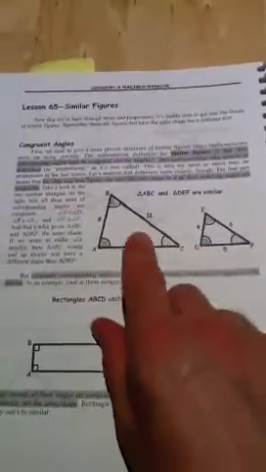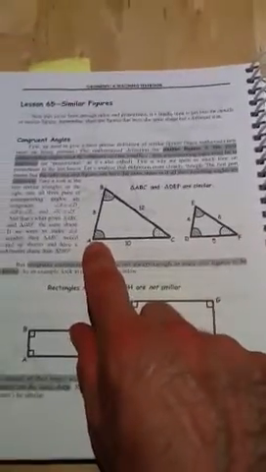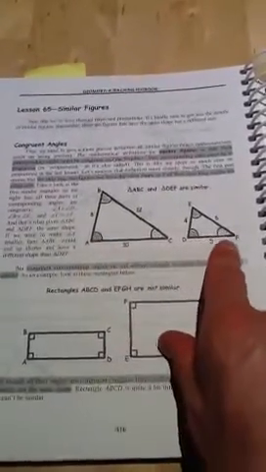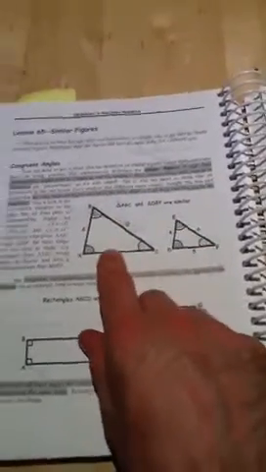There are two triangles. Angle B is the same as angle E. A is congruent to D. C is congruent to F. But clearly, the side AC is shorter than DF. AB is shorter than DE, and BC is shorter than EF. However, they are in the same proportion. And how do you know that?